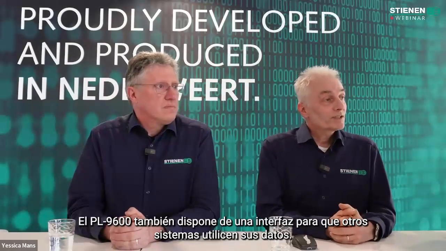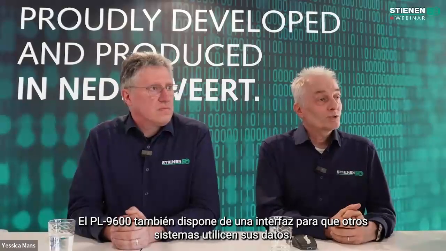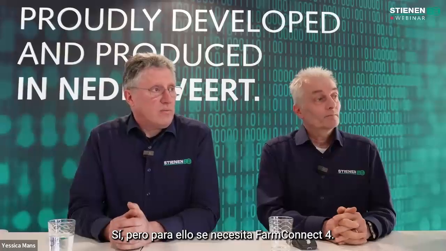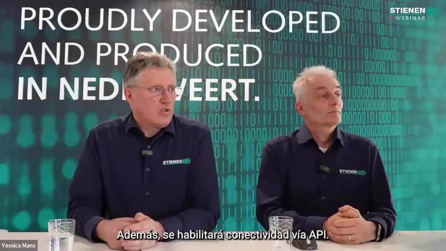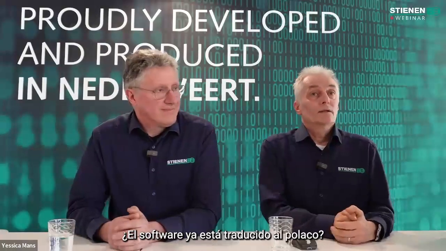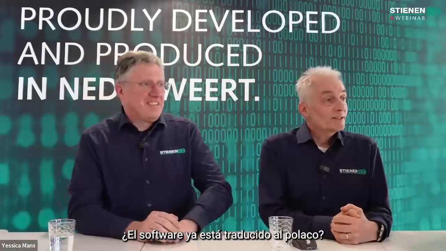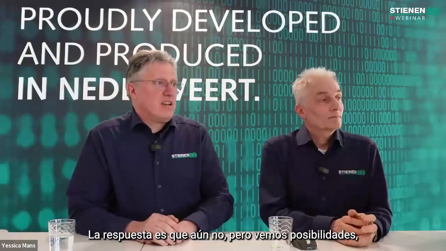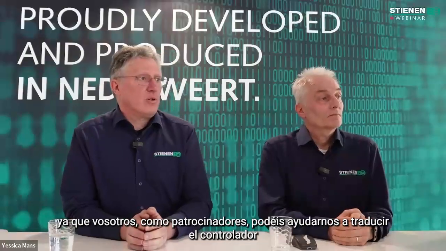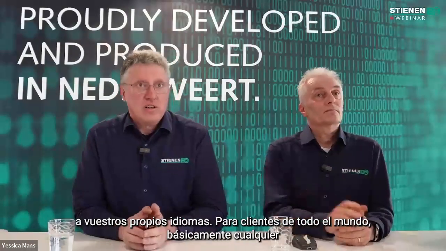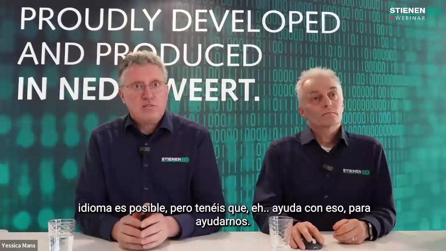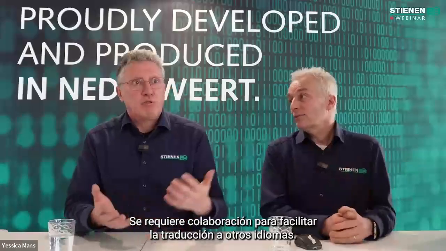Does the PL-9600 also have an interface that allows the data to be used by another system? Yes, it will, but you need Farm Connect 4 for that. API connectivity will also become available. Is the software already translated into Polish? The answer is not yet, but we see possibilities where you as a partner can help us translate the controller into your own languages. For customers all over the world, basically every language is possible, but we need a little bit of help with that.